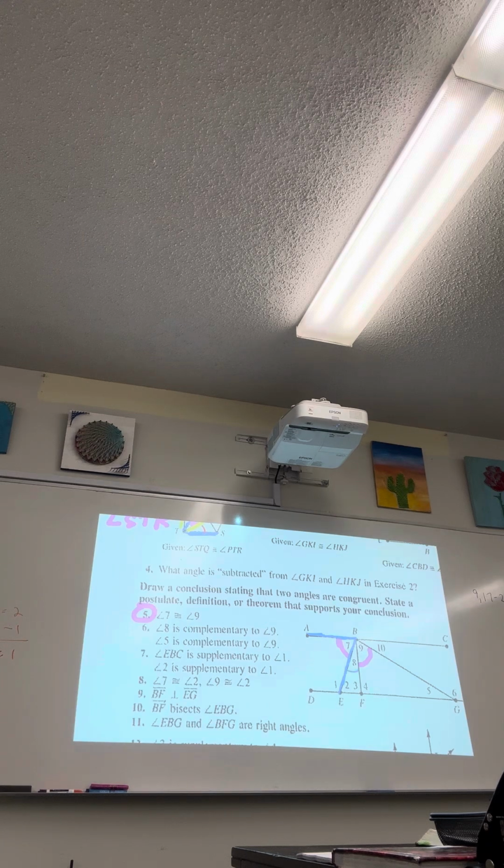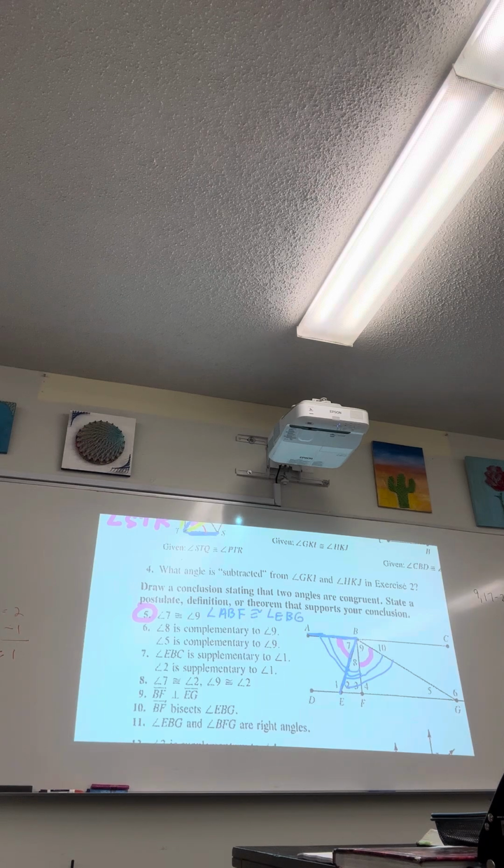Because you're actually adding in that angle 8 to get a larger angle, right? And you're adding in that same angle 8 to get a larger angle here, right? So the answer for this is angle ABF is congruent to angle EBG. You could also call that angle GBE or angle FBA. And the theorem we're using is called the common angle theorem. So that's one thing we've been looking at today.